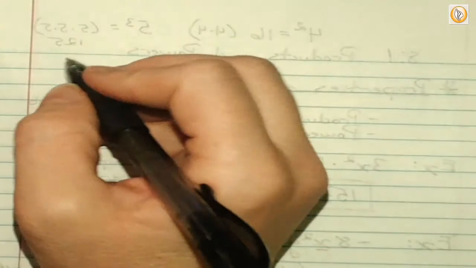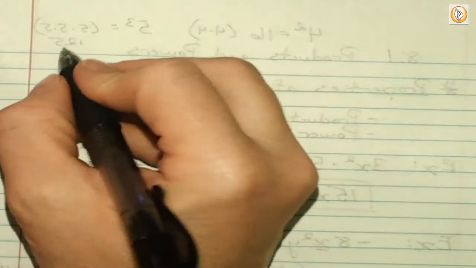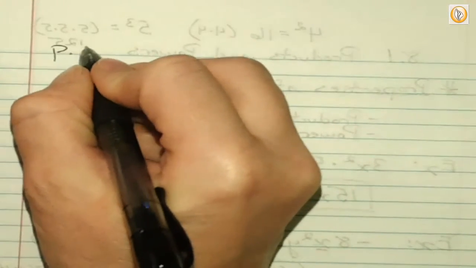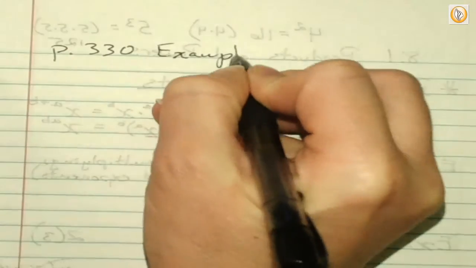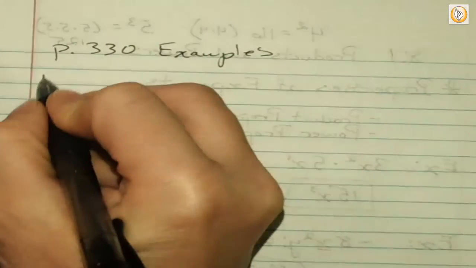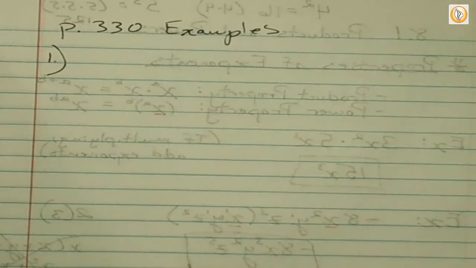Okay, so let's start with number 1. We're looking at page 330. Yeah, we're doing a lot of examples today. A lot. By the time we're done, y'all are going to be able to do this in your sleep.